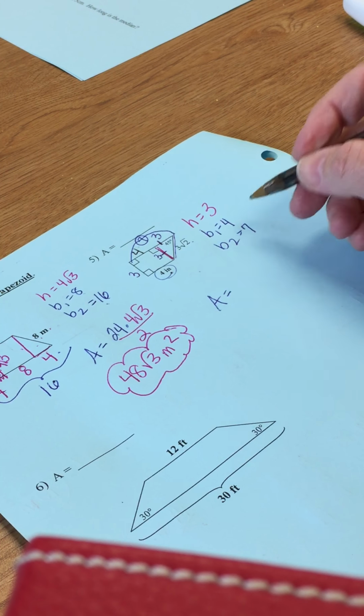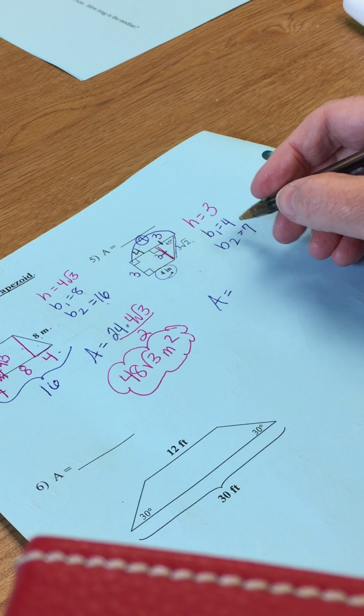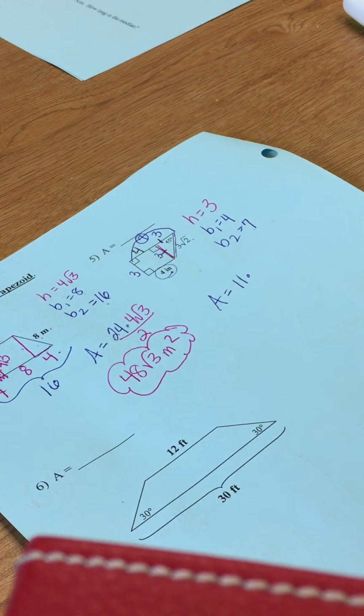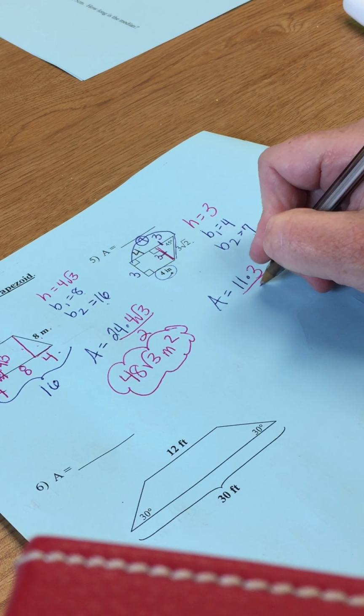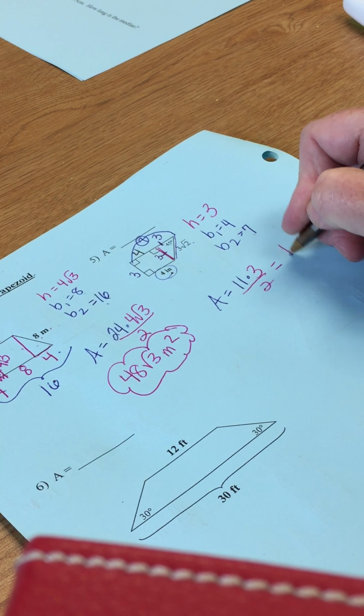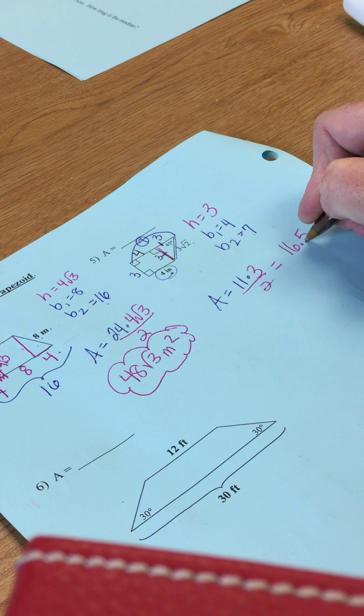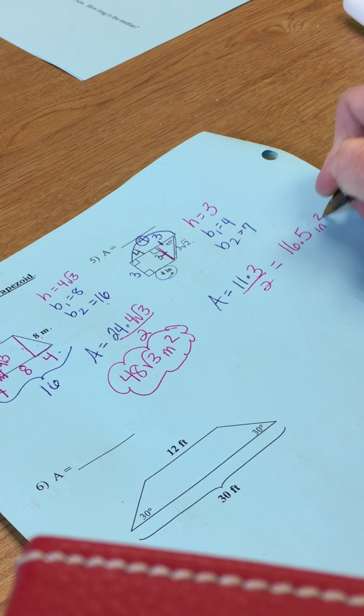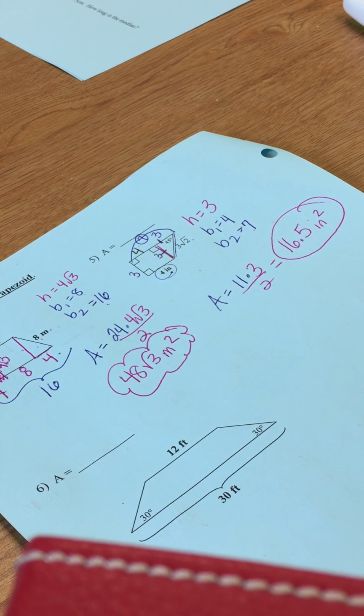So let's find our area. You add your bases together and get 11. Multiply by your height of 3 and divide by 2. What's my area? 16 and a half. The units are inches squared.